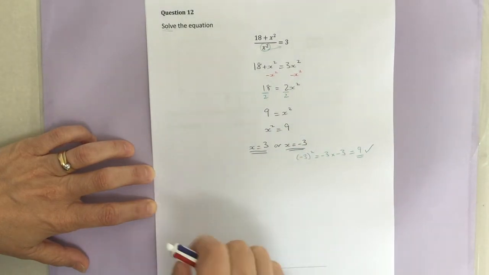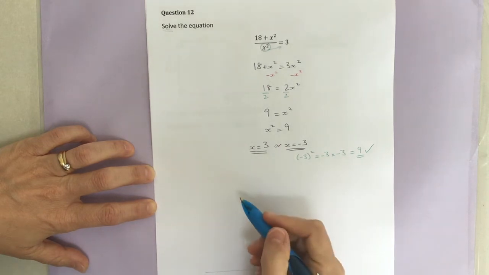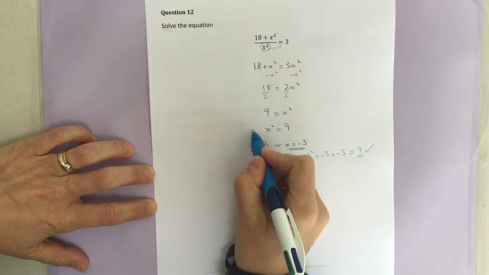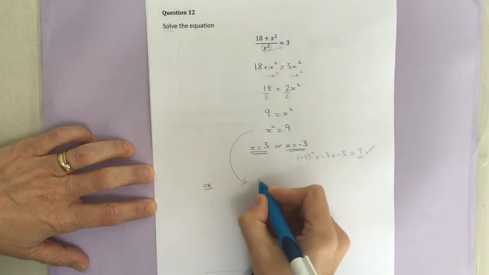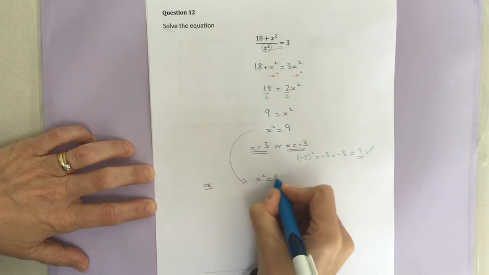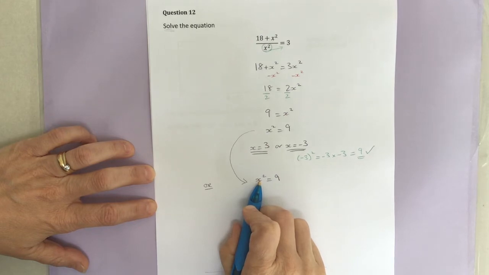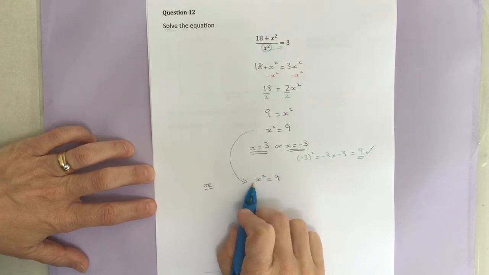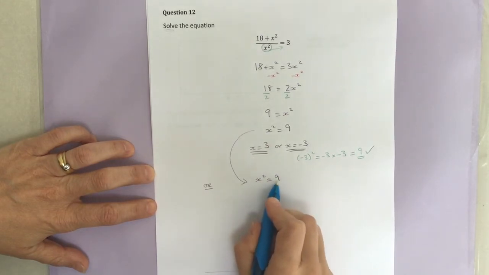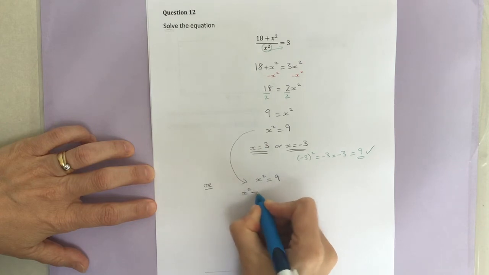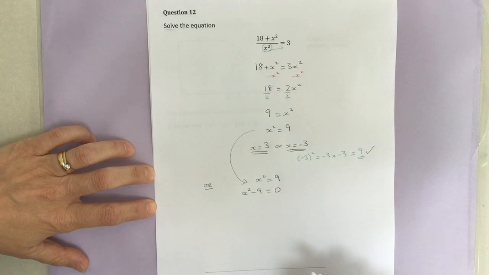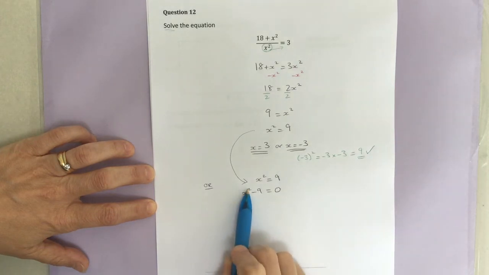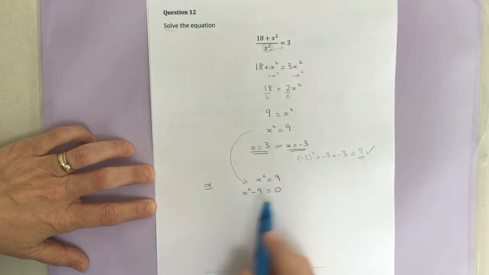There is a slightly different way of answering this, and I'm just going to go back a step here. If I went back sort of here and said, okay, my alternative method is to say x squared is equal to 9. Because it's a quadratic, I'm going to get everything on one side equals 0. So let's subtract that 9. So x squared minus 9 equals 0. And now this is a difference of 2 squares. x squared minus 9, and 9 is a perfect square.